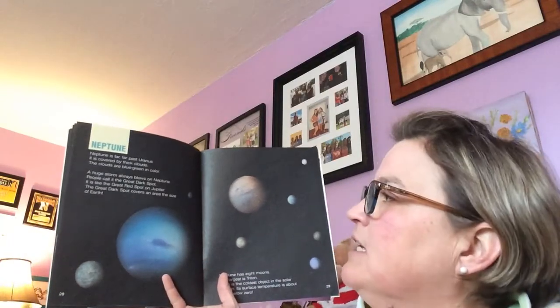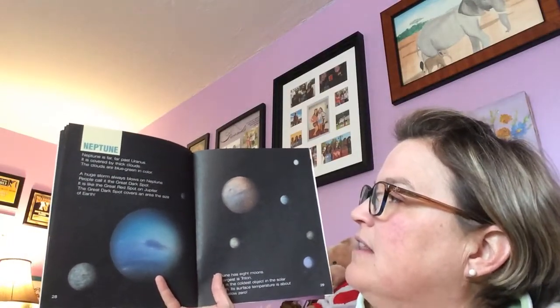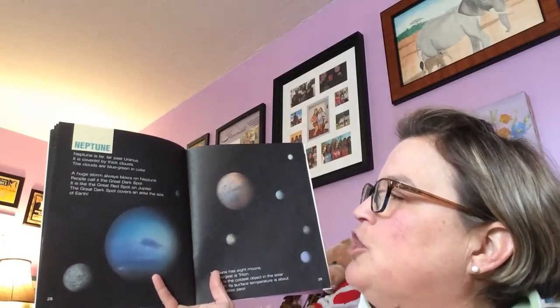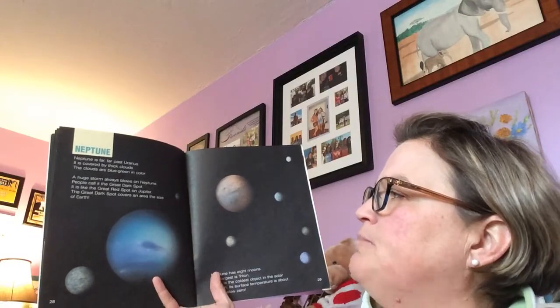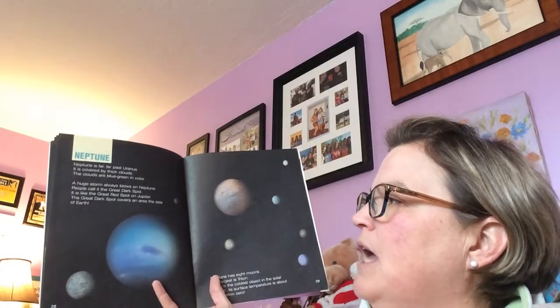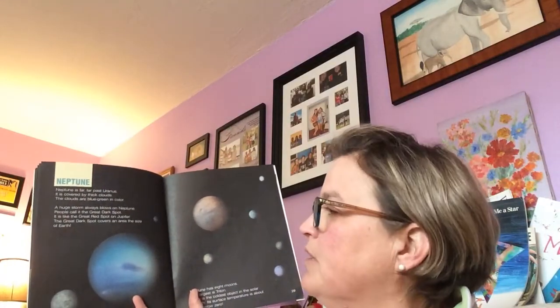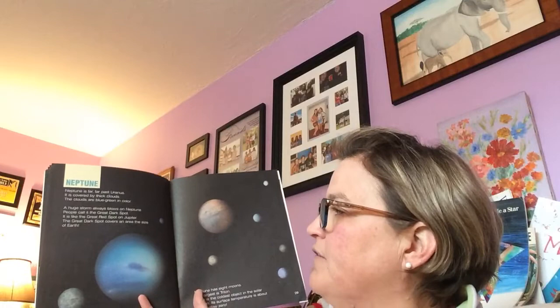Neptune is far, far past Uranus. It's covered with thick clouds. The clouds are blue-green color. A huge storm always blows on Neptune, and people call it the Great Dark Spot. It's kind of like the red spot on Jupiter. The dark spot covers an area the size of Earth. So this spot is the same size as our planet.